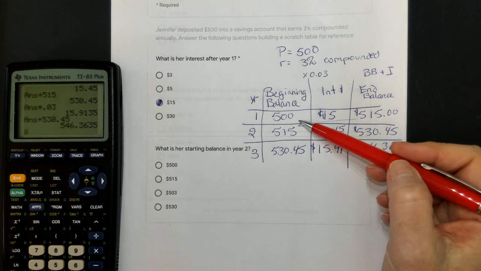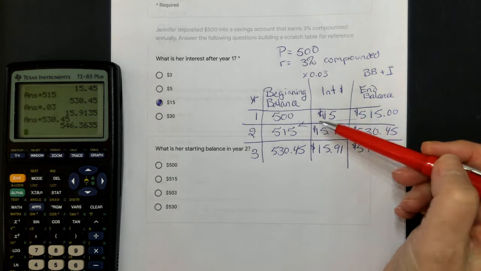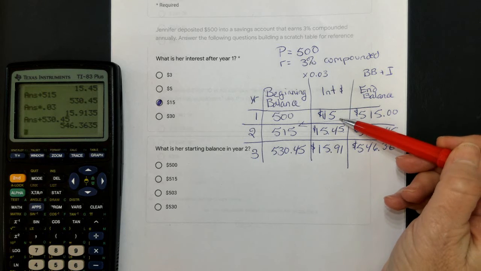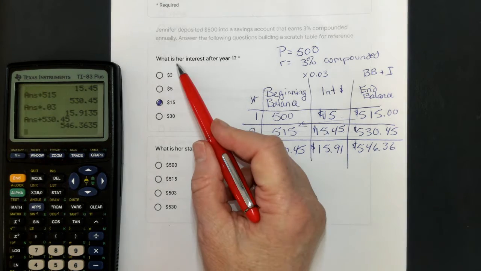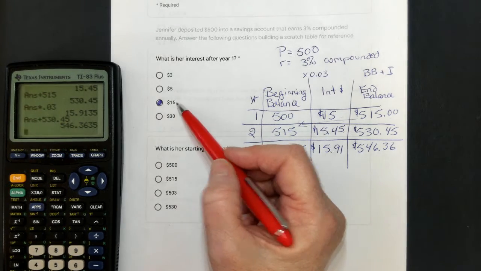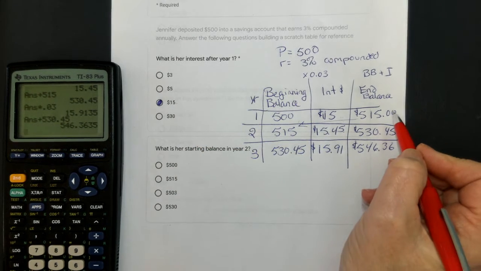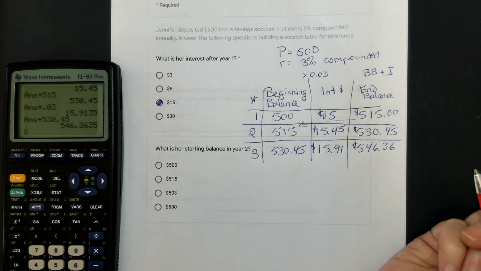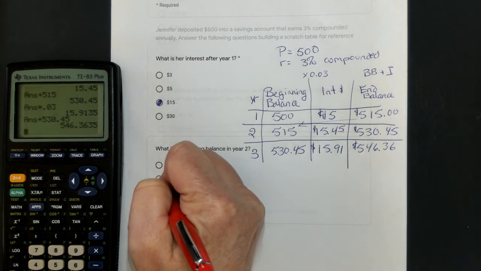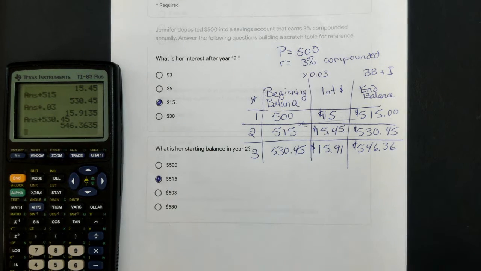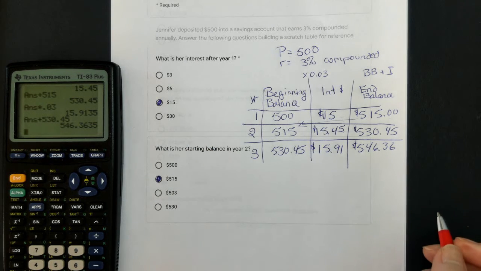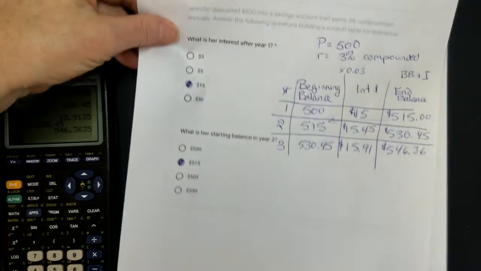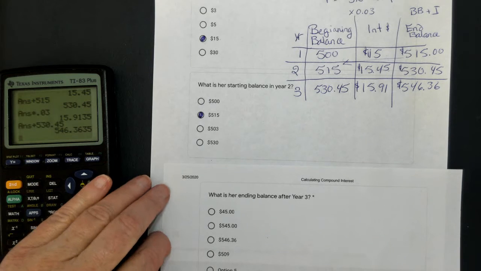You have the beginning balance at year 1 was the starting principal. The interest you multiply by 0.03. So $15 in the first year. So what was her interest after year 1? $15. Now the ending balance for year 1 becomes the beginning balance for year 2. So the starting balance for year 2 is going to be $515. Okay, let that absorb.